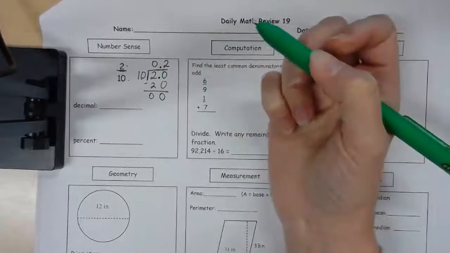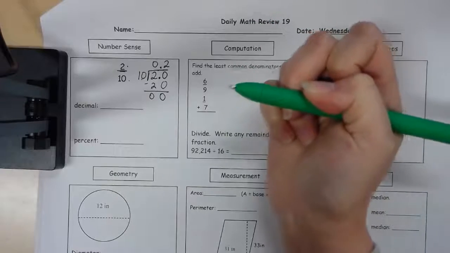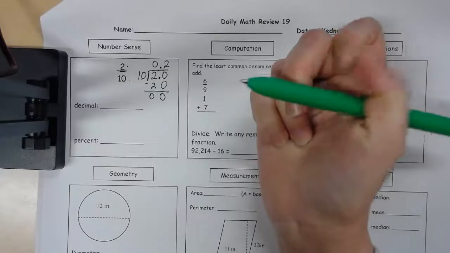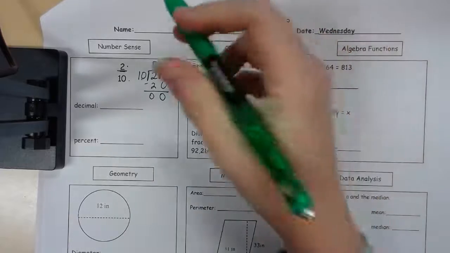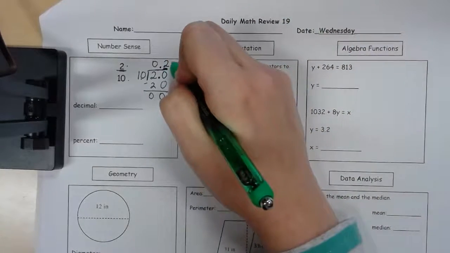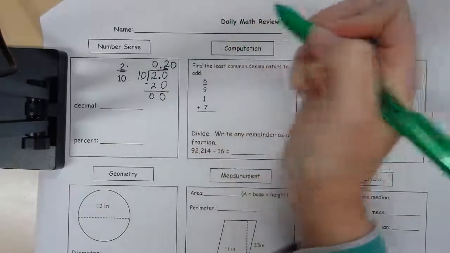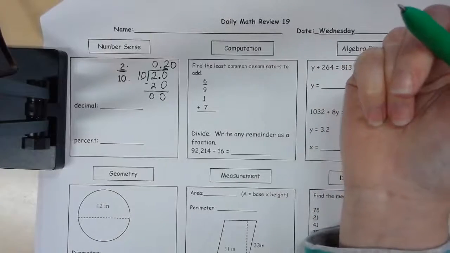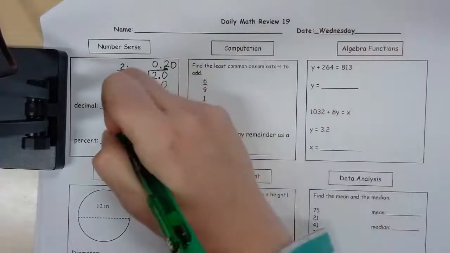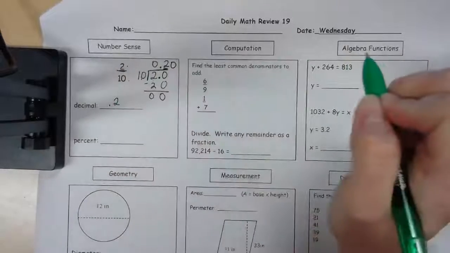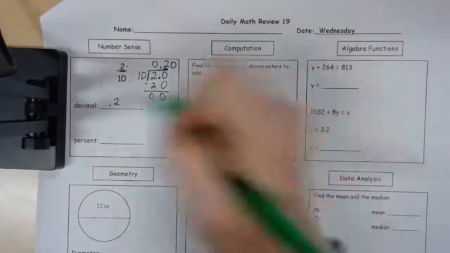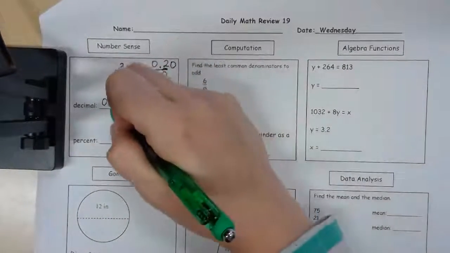So you're technically done. And remember, we did talk about how sometimes taking the number to the nearest hundredth makes it easier, and this is the 10th spot. So if you add a 0 here, it might make it easier for you to understand when you go to do the percentage. So your decimal is 0.2. You can make that 0.20.